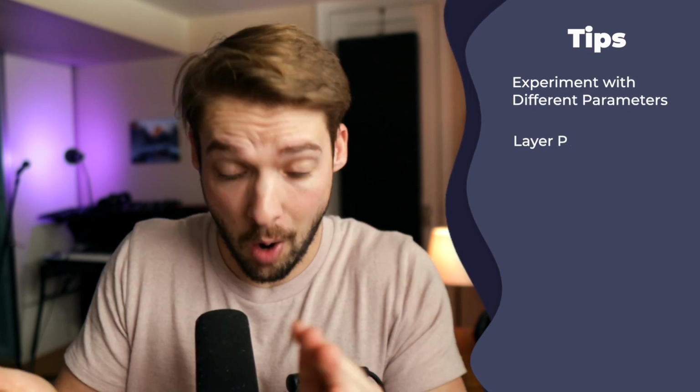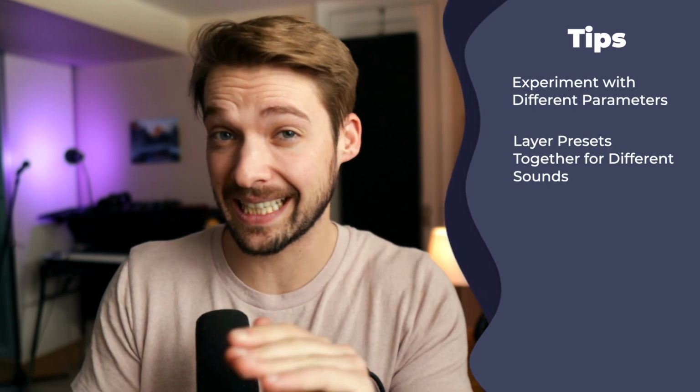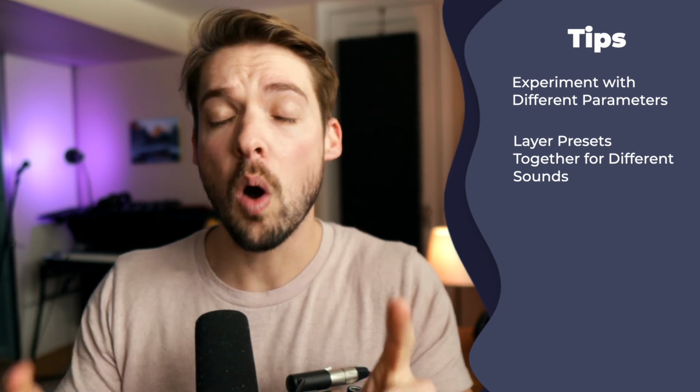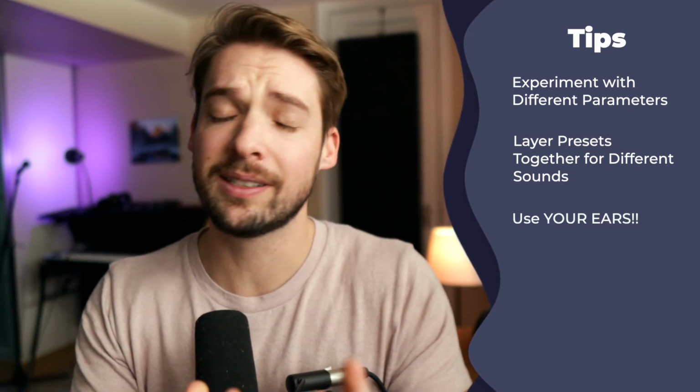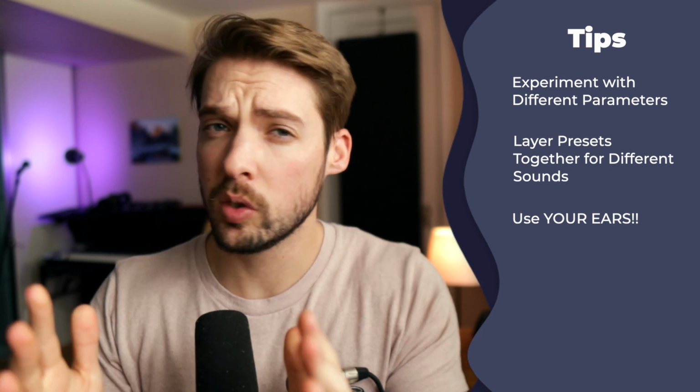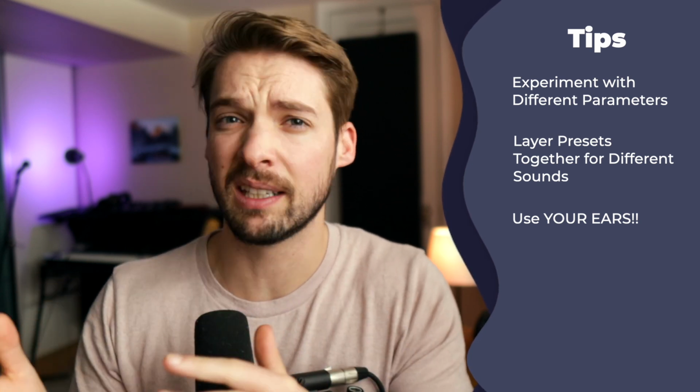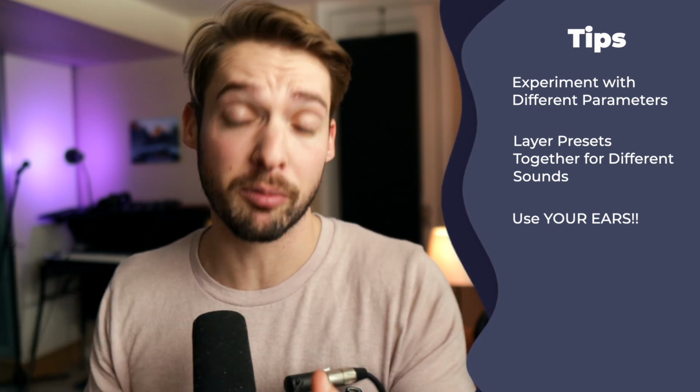Take your time and experiment with different parameters so that it fits the vibe of your song. You can always layer multiple presets together to get a complex sound. Always use your ears to make sure that your track sounds good. Don't just slap a preset on because it's a preset. Don't just use the pop preset because it's a pop song. Maybe the R&B preset works better.